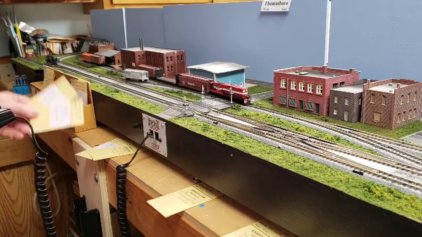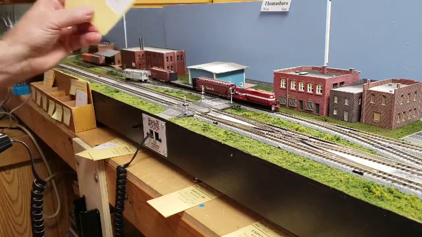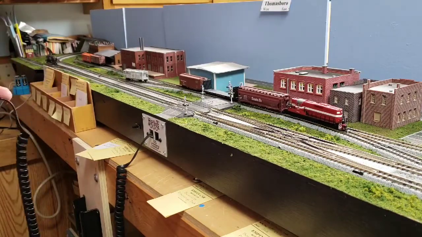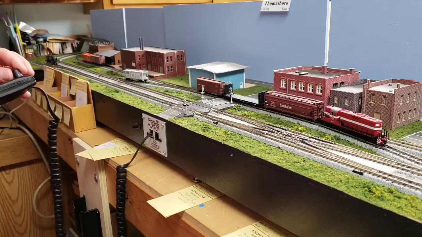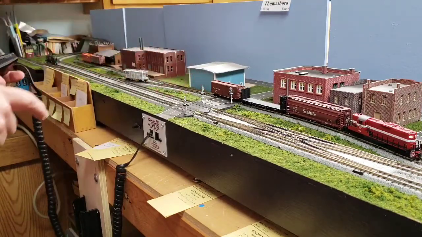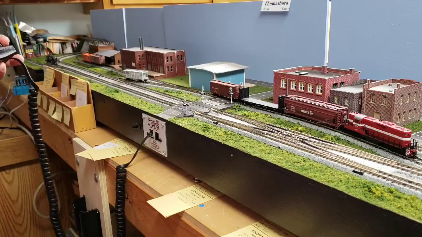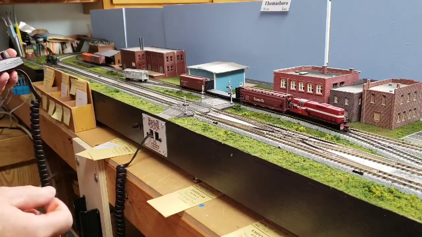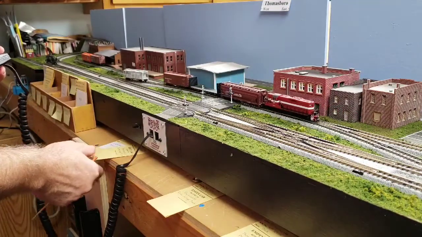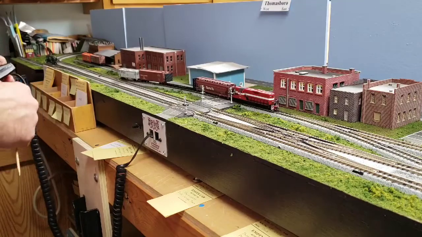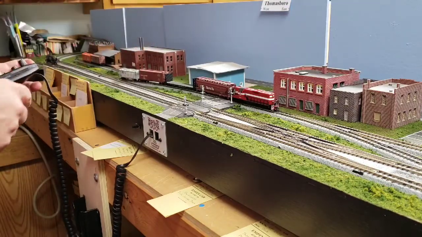Now that those two cars are delivered to the freight house, I'm going to put them in the box labeled freight house and they'll be ready to go next time. That'll help.